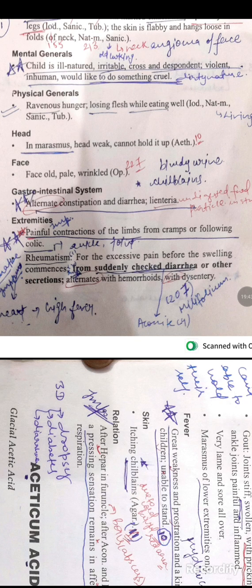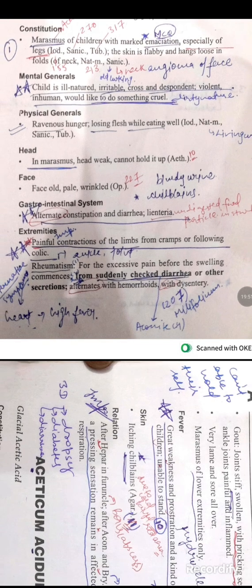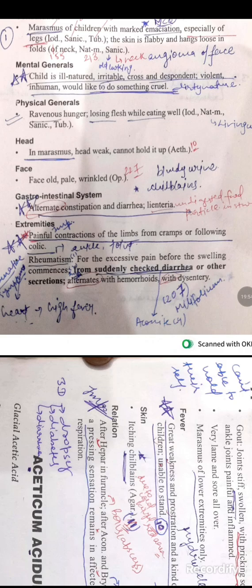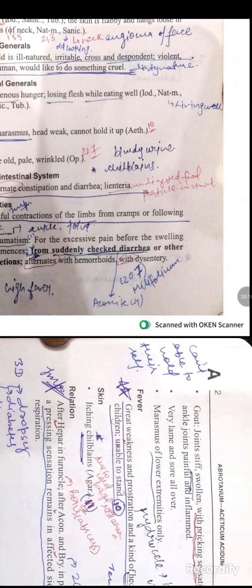Do you remember which medicine has the point of hemorrhoids? I think millefolium. Yes, millefolium, cough with hemorrhoids, and rheumatism with dysentery. What is dysentery? Bloody stool. Like in millefolium there is blood from anus and rectum too, and in abrotenum there is blood in stool. So you can correlate these medicines. When you read abrotenum, when you read acetic acid, go for these medicines. Revise again and again. Okay, the next page.